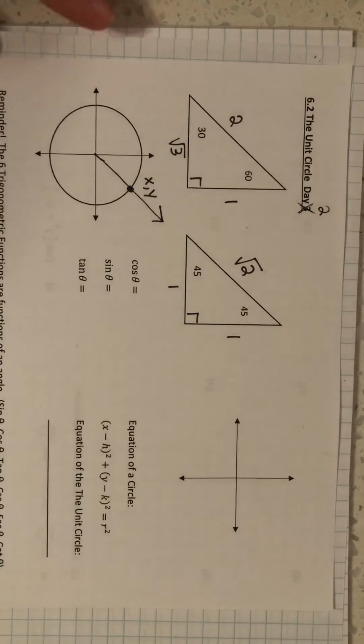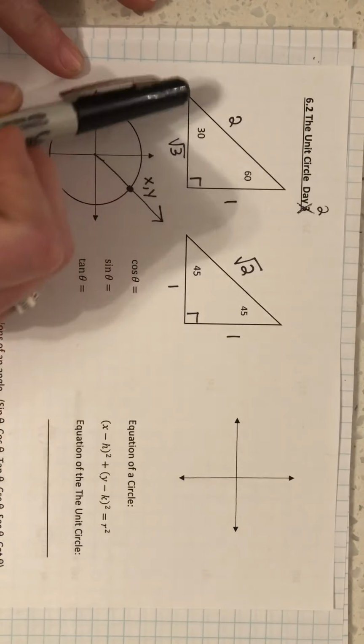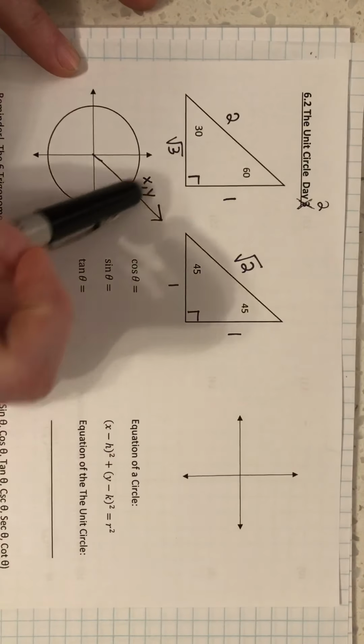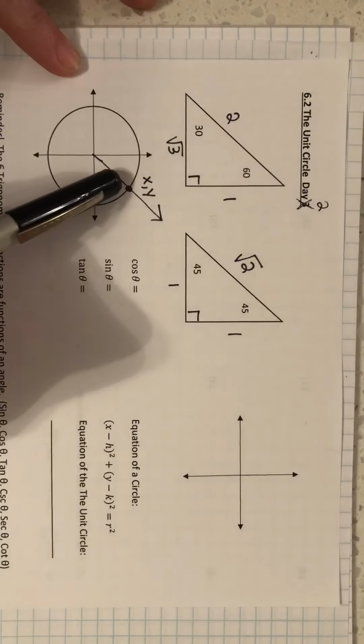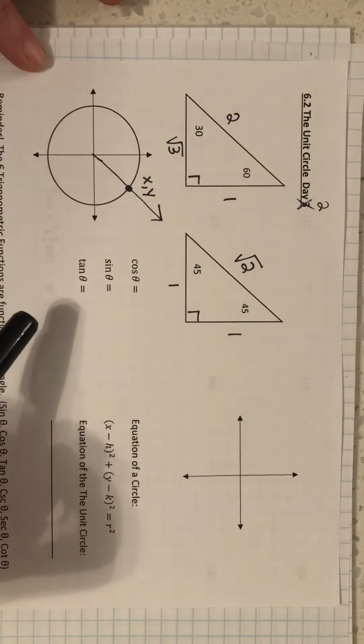All right, remember, if you can remember these special side length relationships on a 30, 60, 90 and a 45, 45, 90, and if you remember what we've done is we've taken all these angles that now are going to intersect a circle, we're using their x and y coordinates to represent their cosines and sines, right?